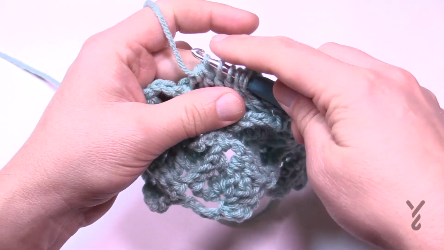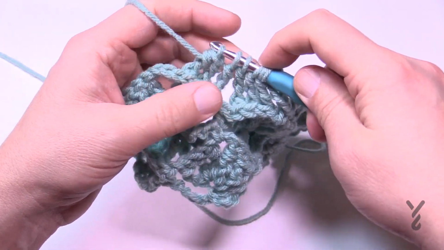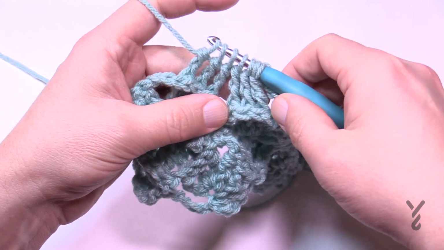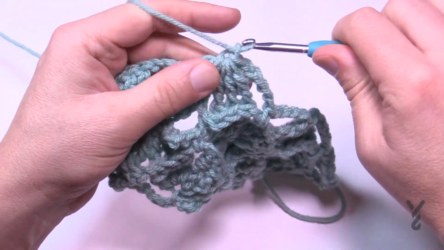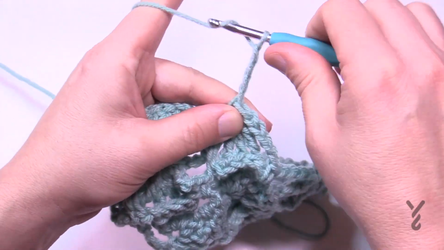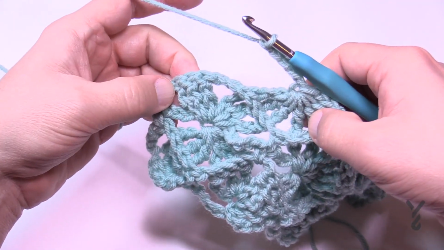Okay, so I'm looking for my 7 loops, and I don't have 7. Now I do. Sorry, I pulled through 1 extra. And now I pull through everything and then chain 5. So 1, 2, 3, 4, 5. And eventually you'll come to the very end of this.